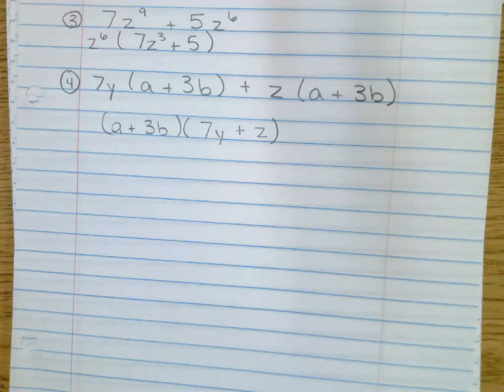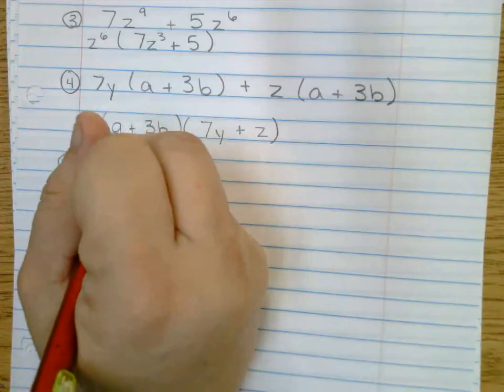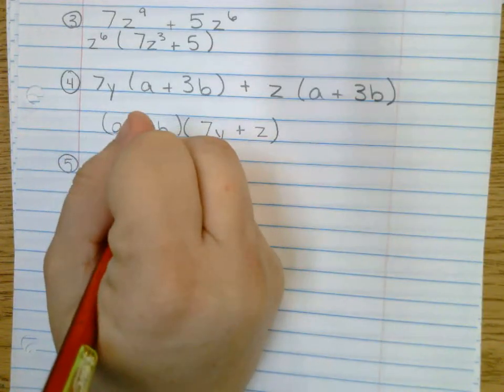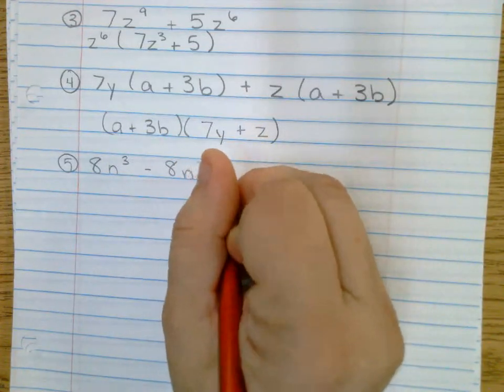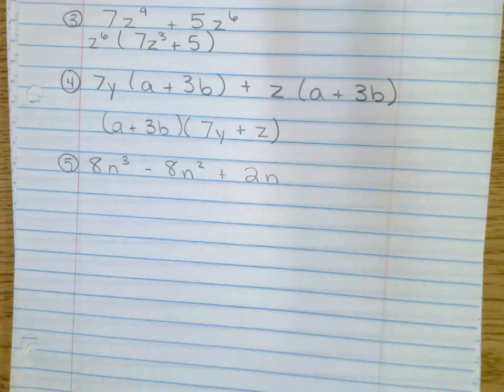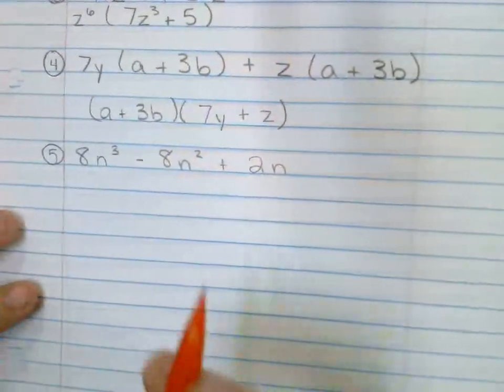Okay, next, let's do this one. 8n to the third minus 8n squared plus 2n. So first, what can I factor out of 8, 8 and 2? And we can factor out a 2. So I'm going to factor out a 2.